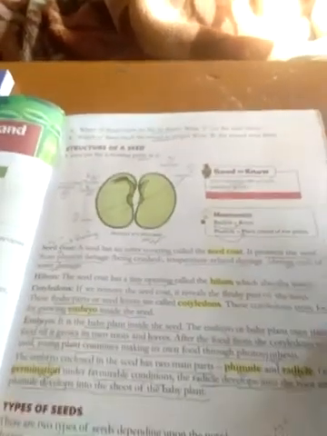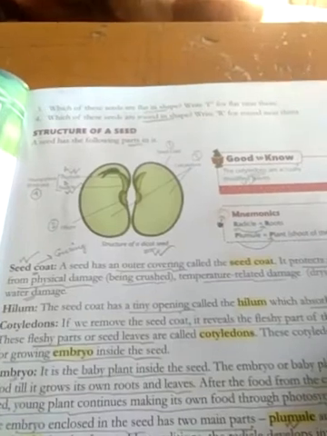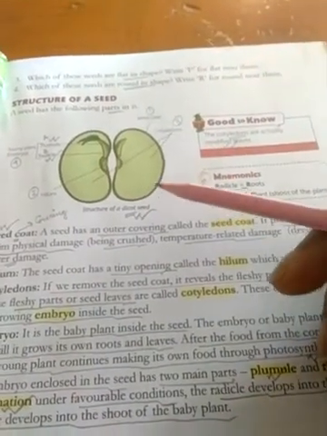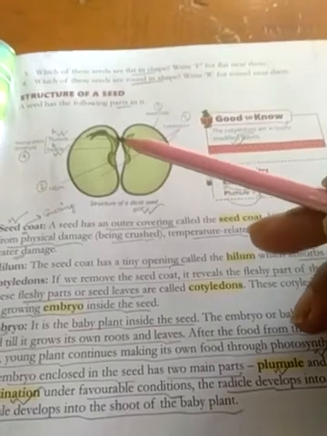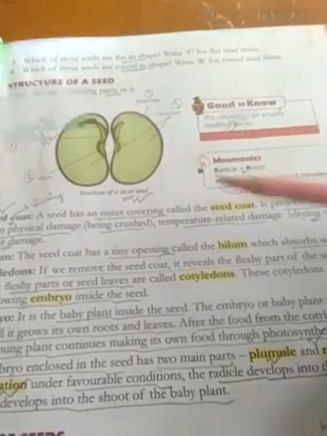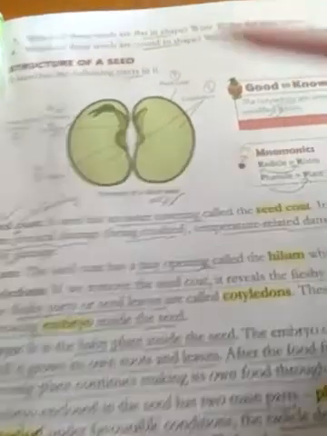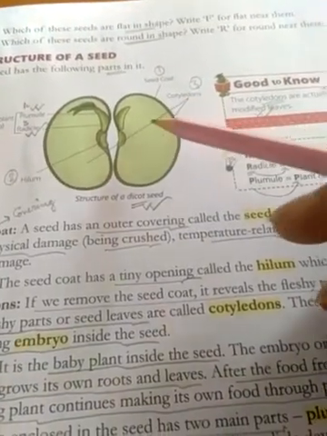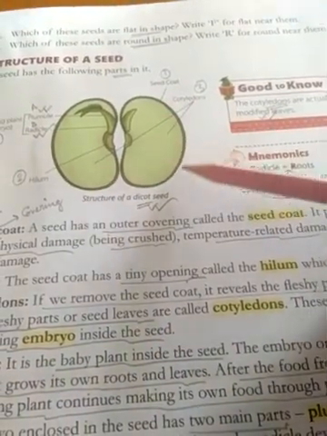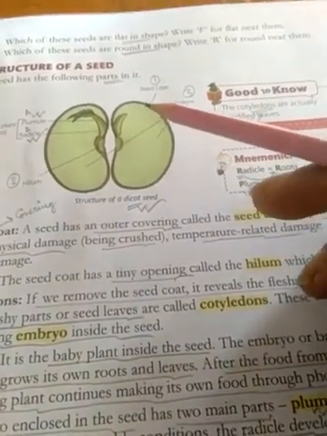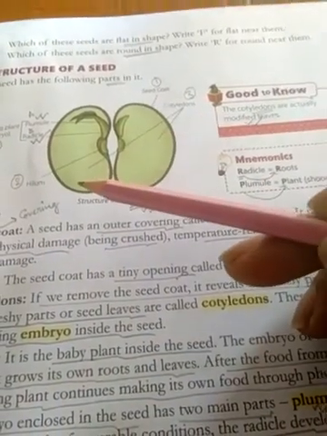Now come to the second point, that is the structure of a seed. This is very important. You have to draw this kind of diagram while you are answering questions based on the structure of a seed. There are different parts of seeds, right? Such as this is the seed coat, the outer covering. The second part is the hilum.